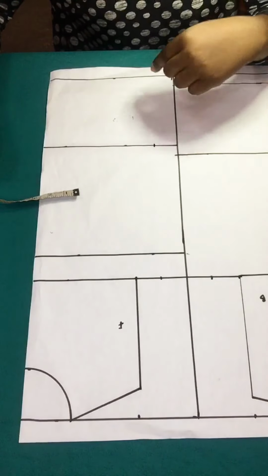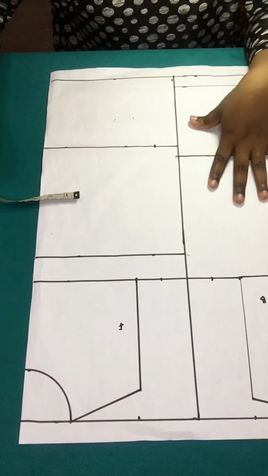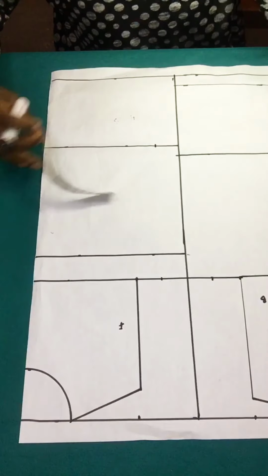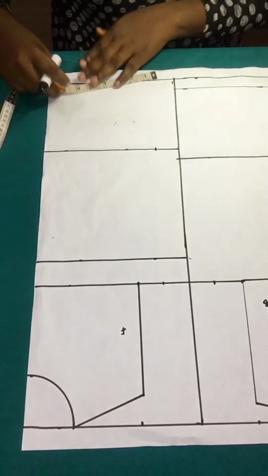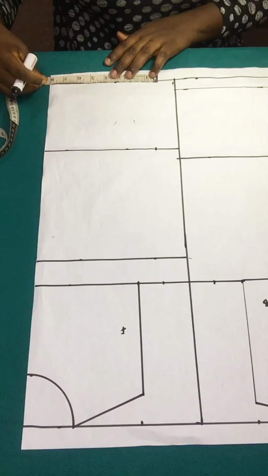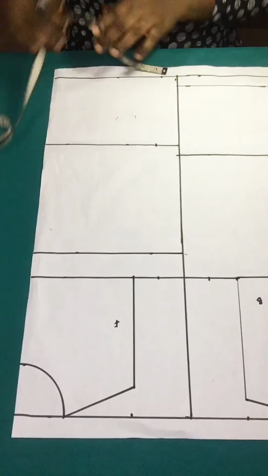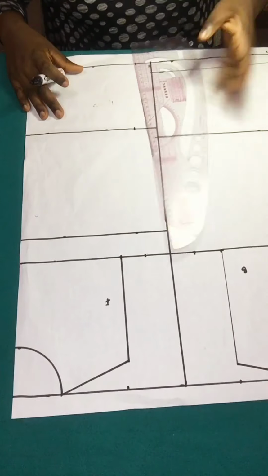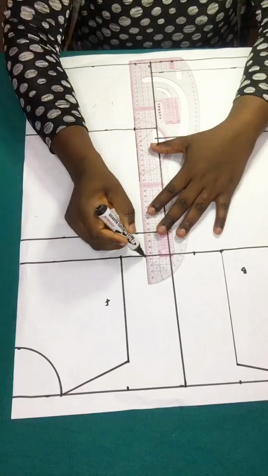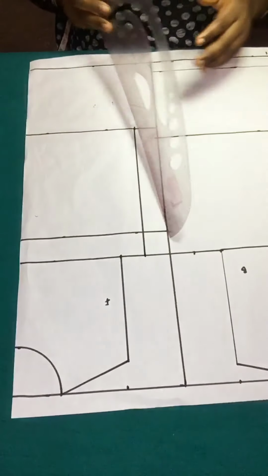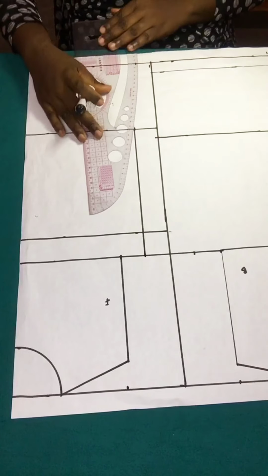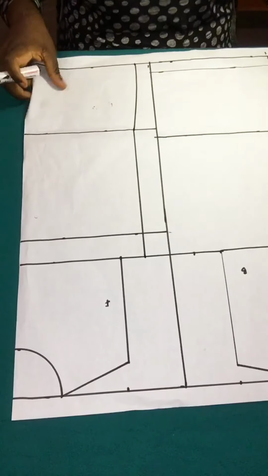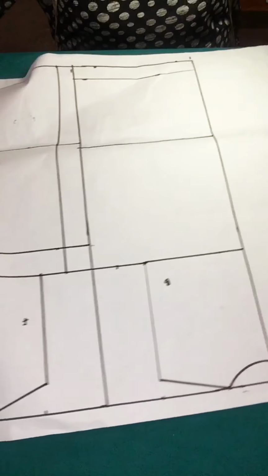Before we move over to the back, let's take our hip measurement for the front. The hip circumference I have is 32 inches. And if I divide 32 inches into 4, that will give me 8 inches. So I'll measure 8 inches here and mark. Then I'll connect the points with my ruler. I've connected the points. Now let's move over to the back.